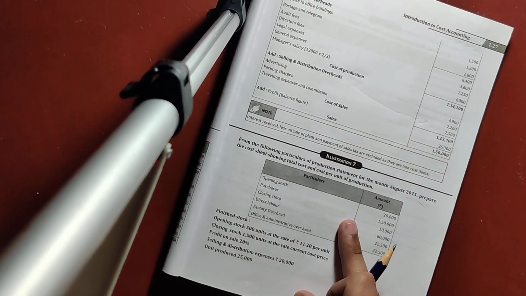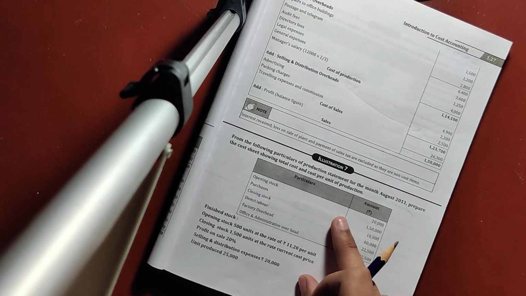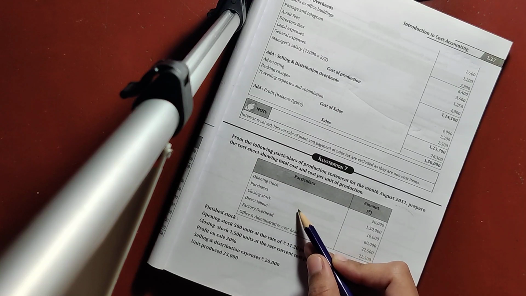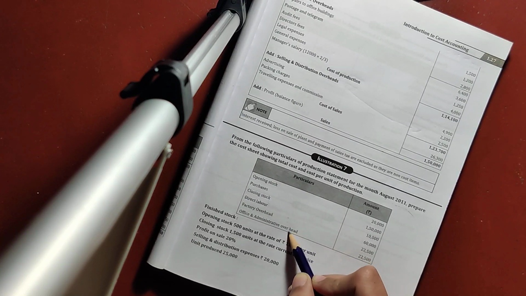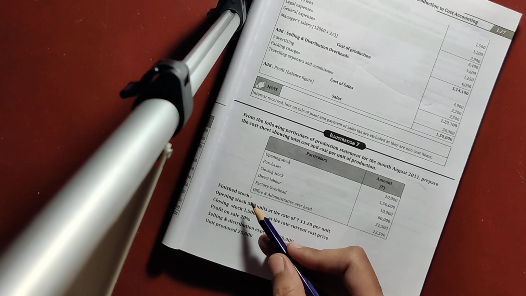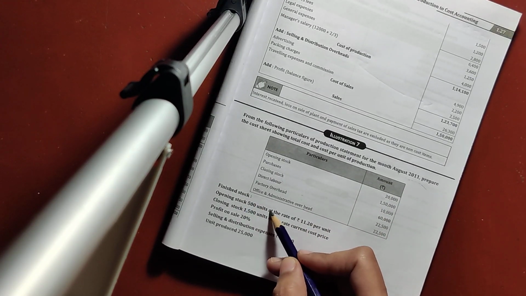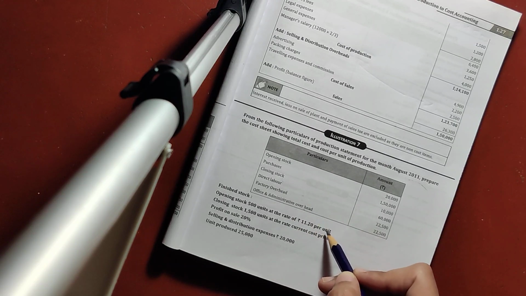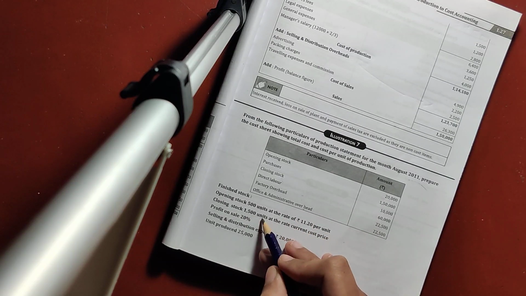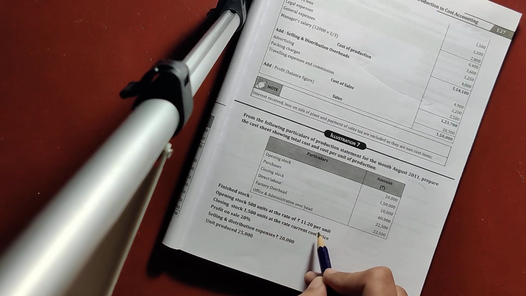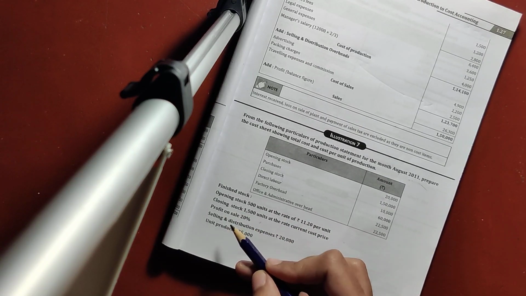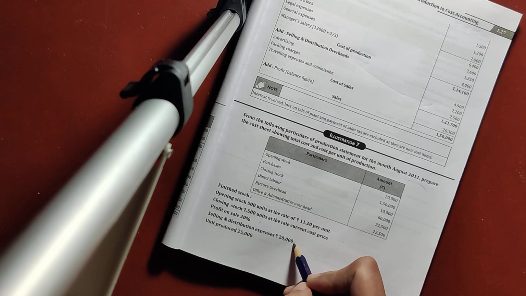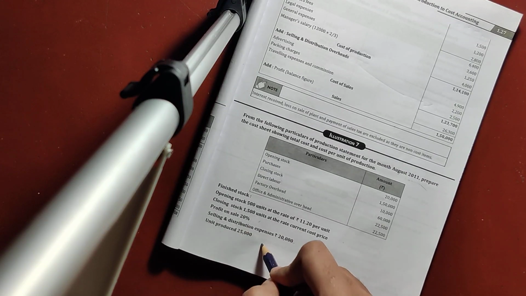Now, under your illustration 7, here you have few working notes. You have your opening stock, you have purchases, closing stock, direct labor, factory overhead, and office and administration. So it says finished stock, opening stock 500 units at the rate of 11.20 per unit, closing stock 1,500 units at the current cost price. Profit on sale is 20%, selling and distribution expenses 20,000, units produced is 25,000.